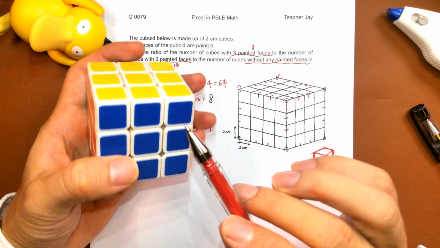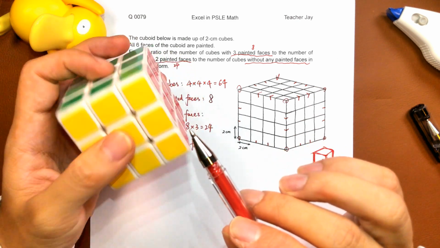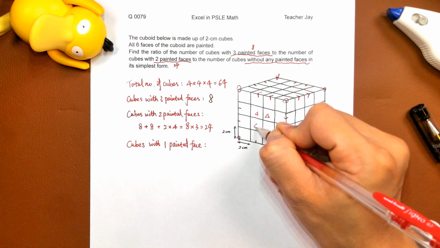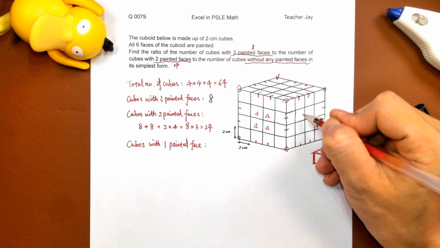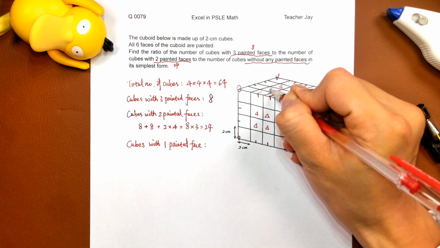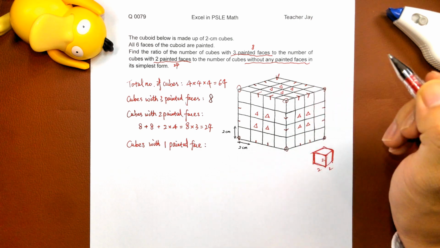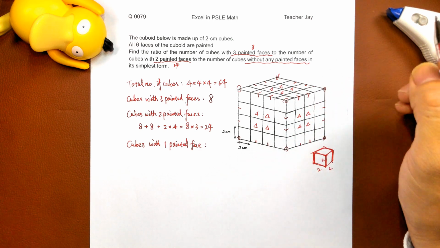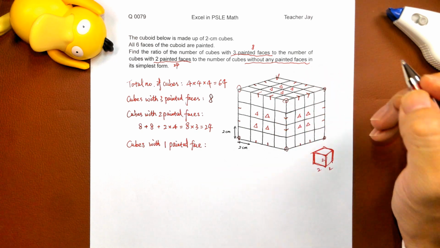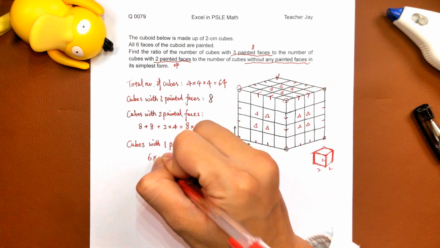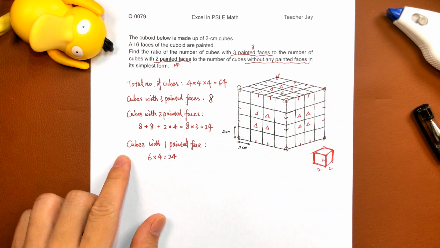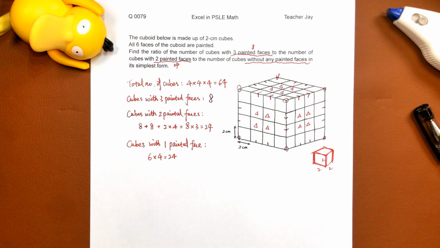For this cube, only one face is painted. Alright? So 在这里有1个、2个、3个、4个 for each face. 1, 2, 3, 4. So total how many faces for the big cuboid, or we call it big cube? There are 6. So 6 times 4, 24. 24 cubes with one painted face.